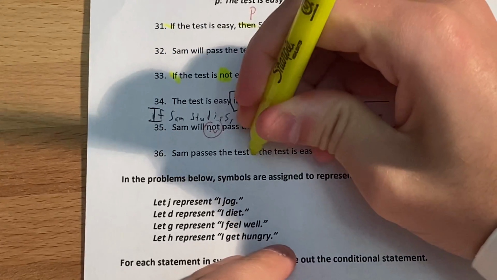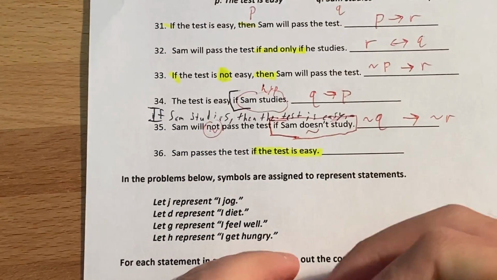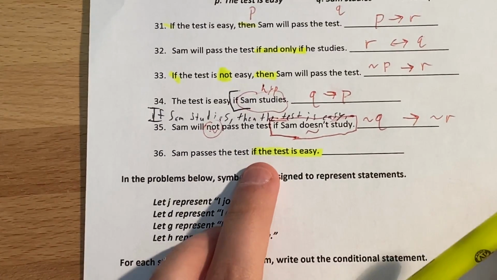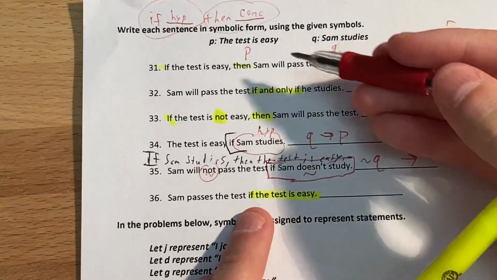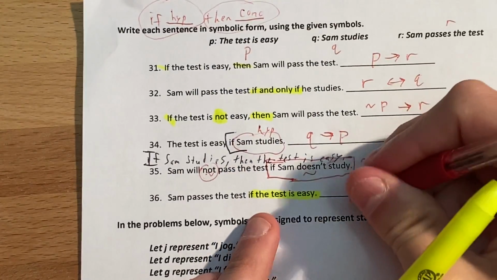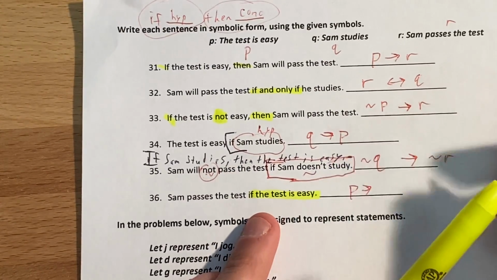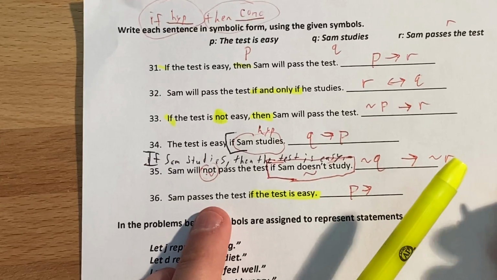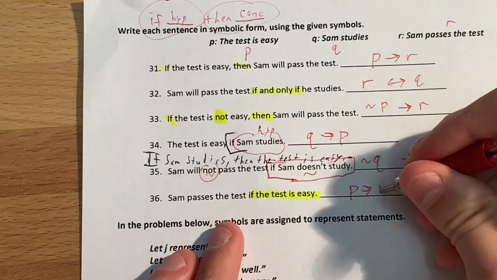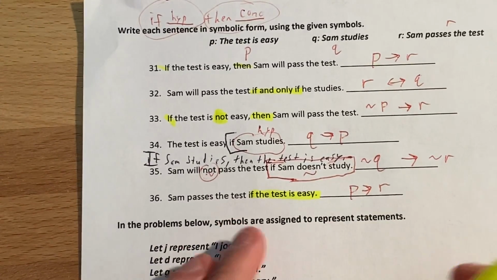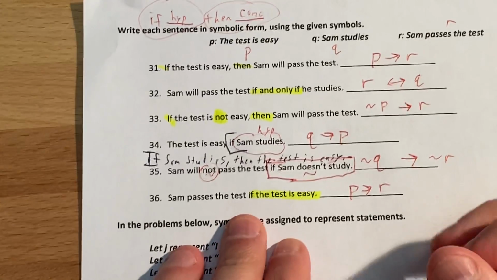Here it says, if the test is easy. So if the test is easy would be if P. If P, then what? Sam passes the test, which is R. And there you go, that's it.